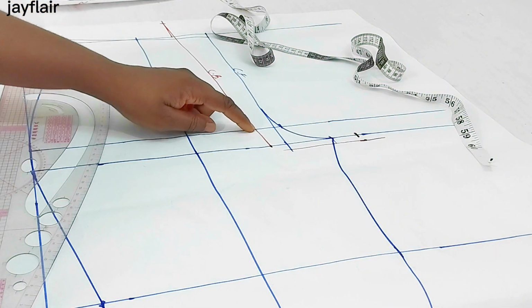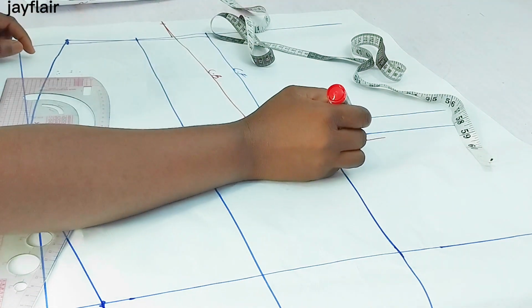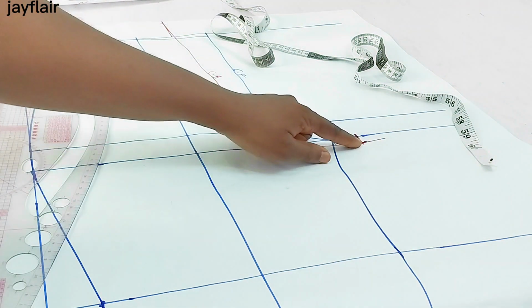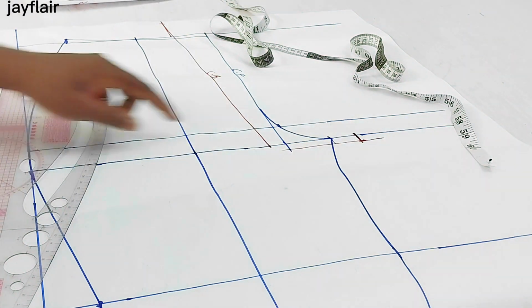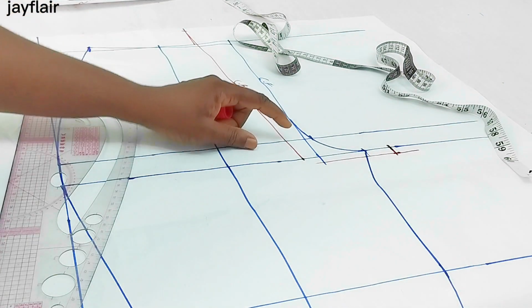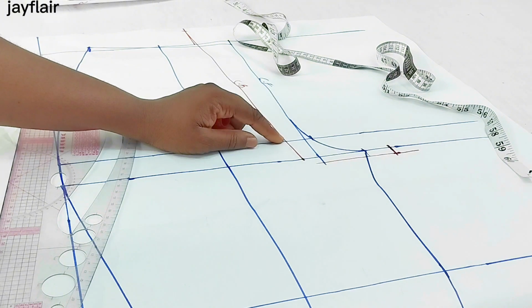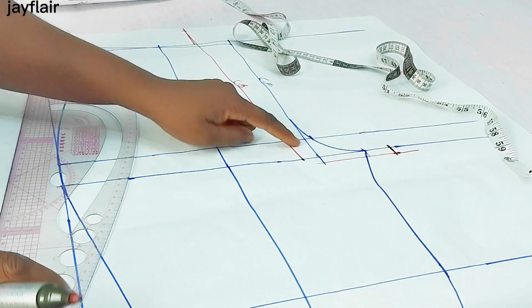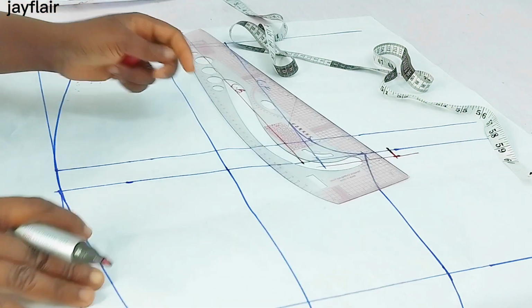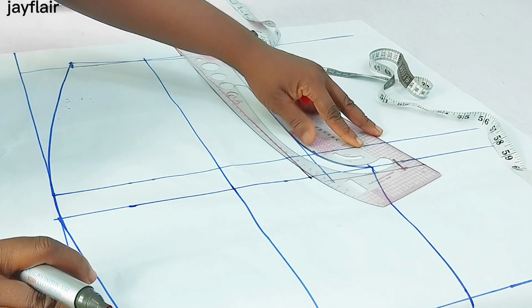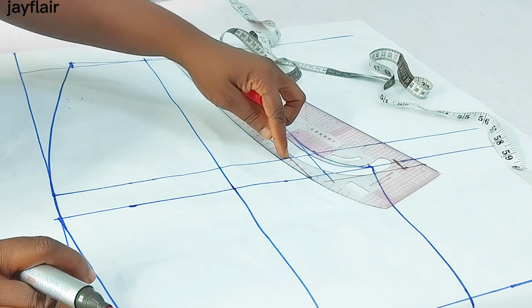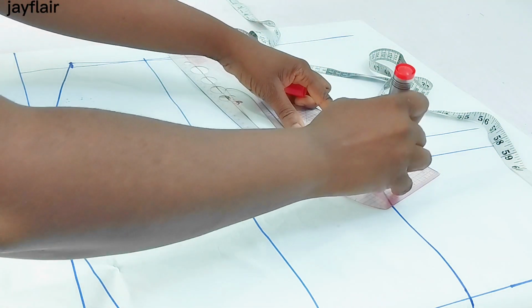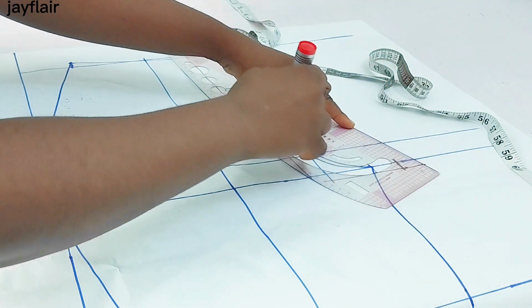So this point of intersection, I'll try to connect this point here to this point of intersection. But even if I'm unable to get to this exact point, no problem, as long as I have a nice curve. I'm not getting to this point of intersection, so I'll just connect my curve whichever way.